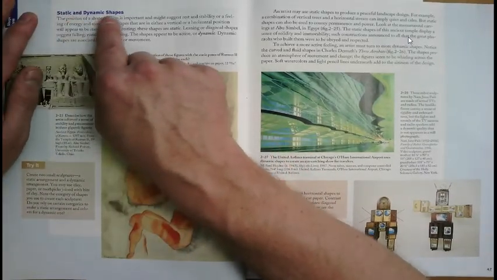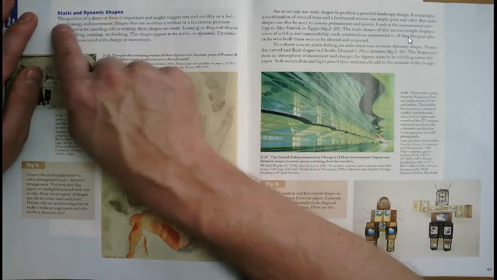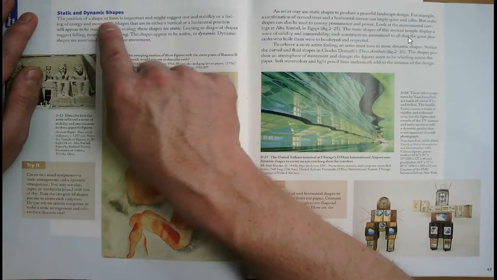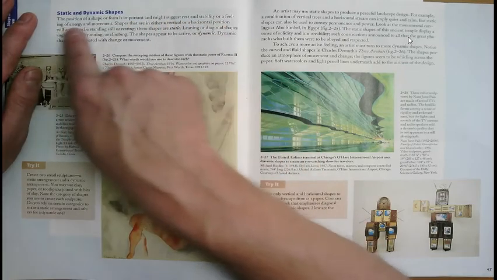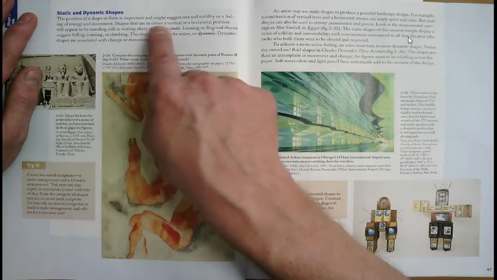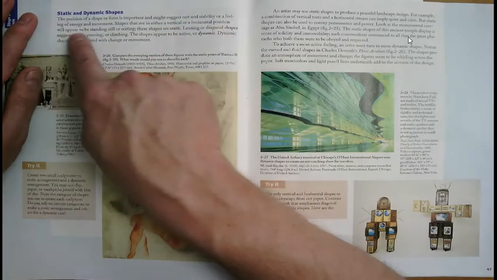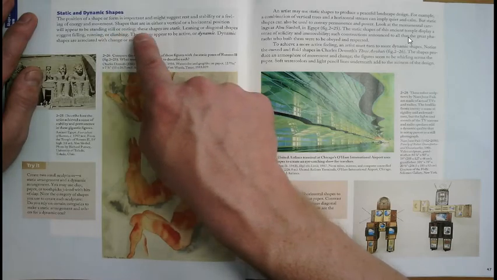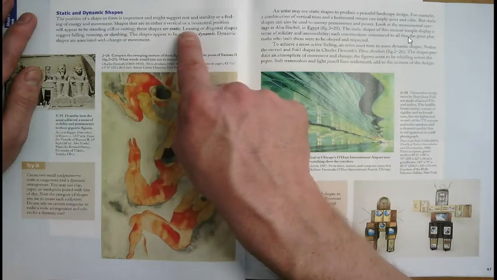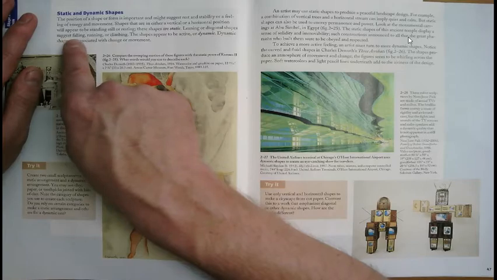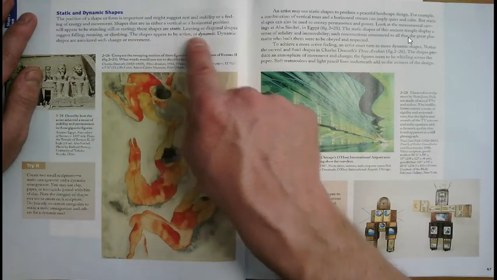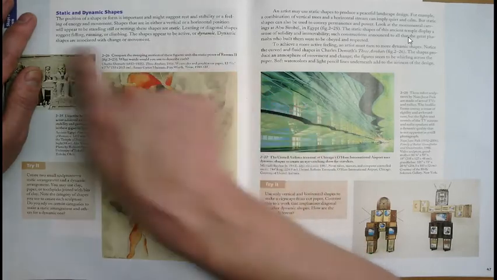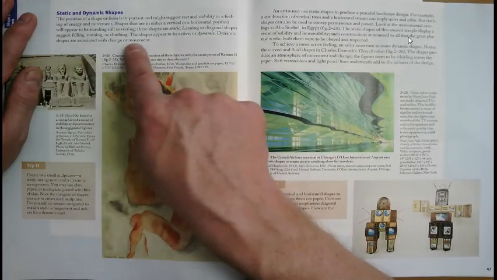Static and dynamic shapes. The position of a shape or form is important and might suggest rest or stability, or a feeling of energy and movement. Shapes that are in either a vertical or horizontal position will appear to be standing still or resting. These shapes are static. Leaning or diagonal shapes suggest falling, running, or climbing. The shapes appear to be active or dynamic. Dynamic shapes are associated with change or movement.